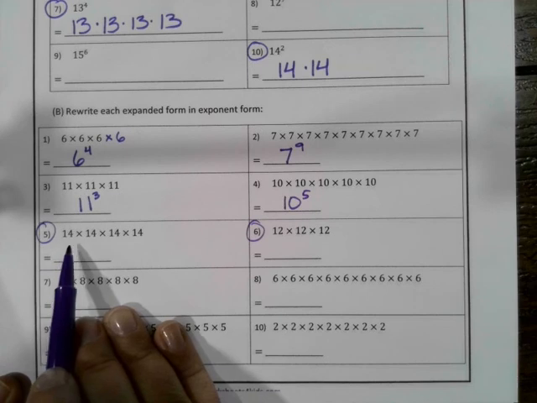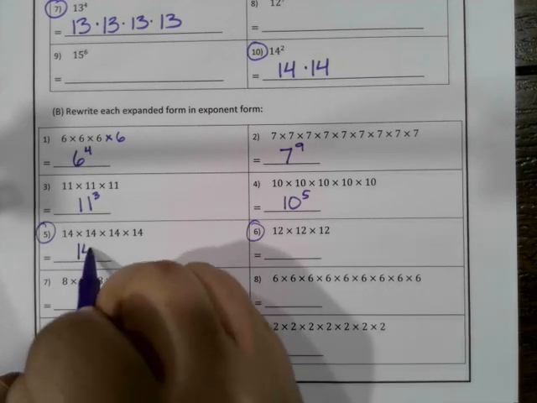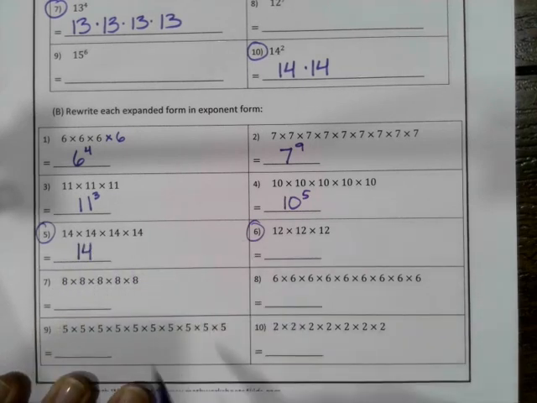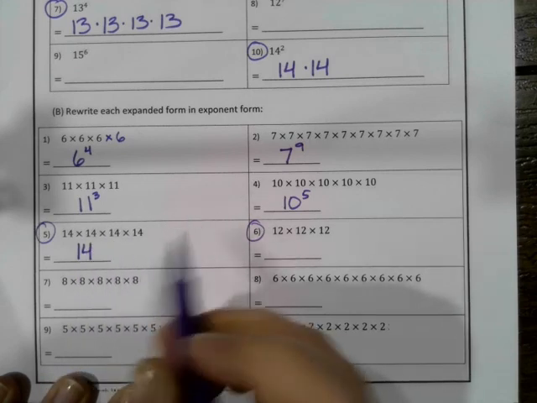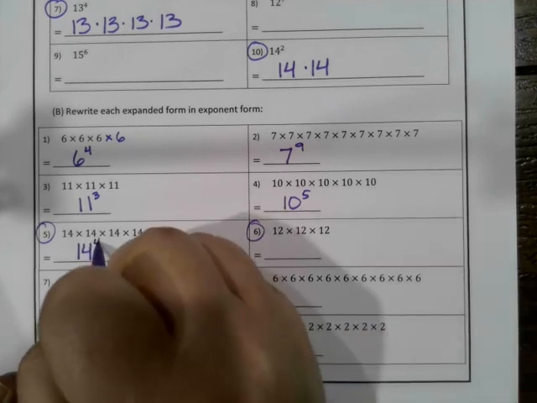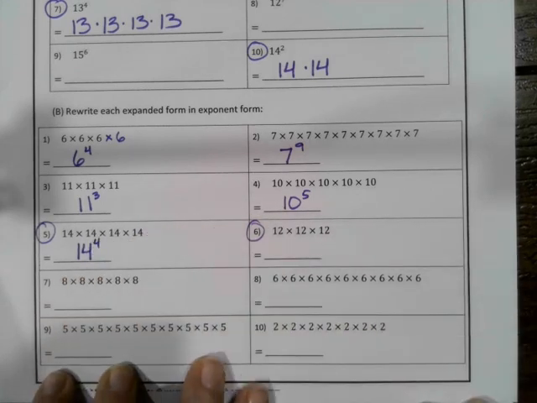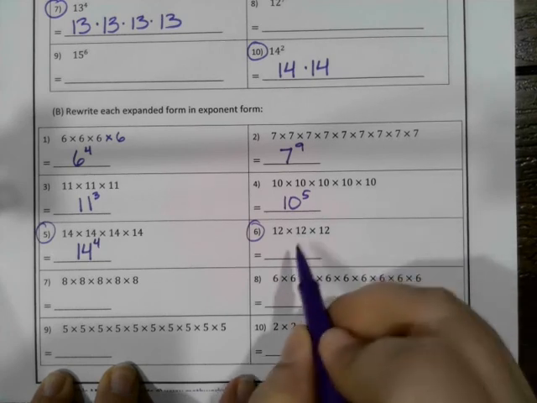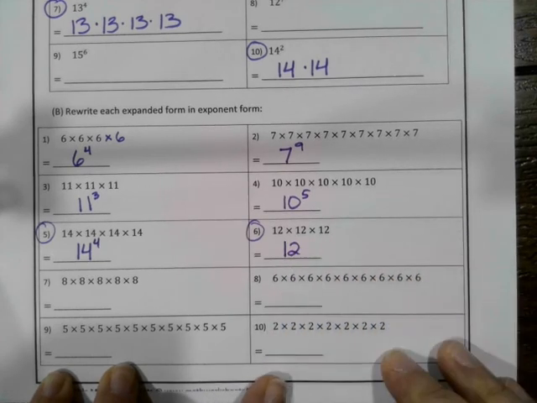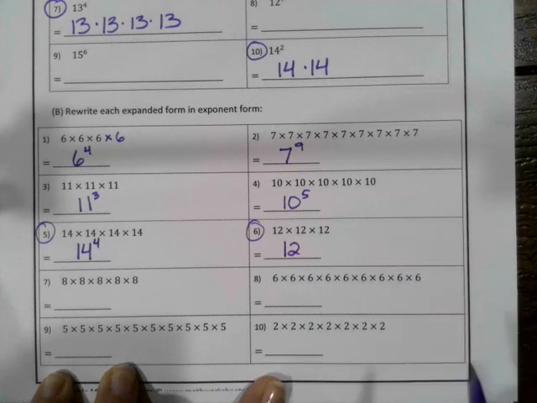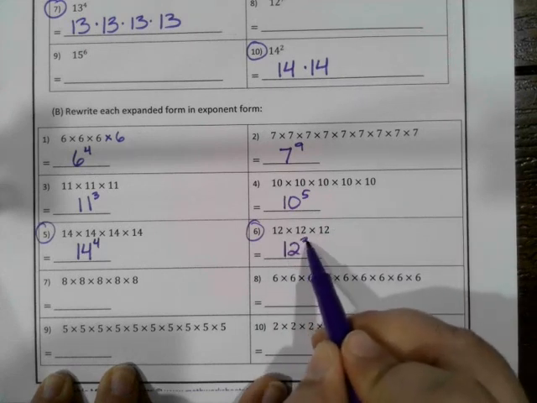Alright, so number 5, the base number was 14. The exponent is how many times it appears. 1, 2, 3, 4. How many times you're multiplying it. So the exponent in this case is 4. Number 6, the base number is 12. And then the exponent is how many times it's being multiplied. 1, 2, 3. And that's it.